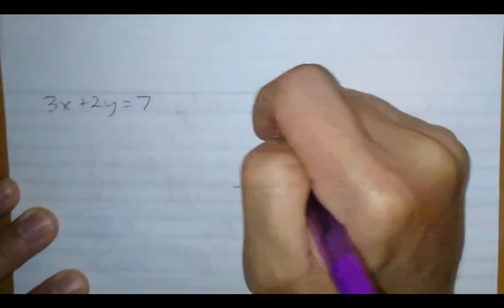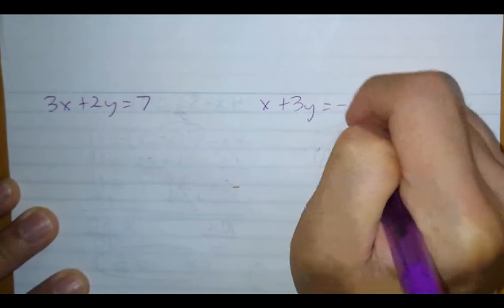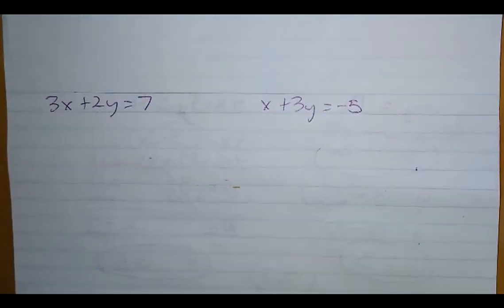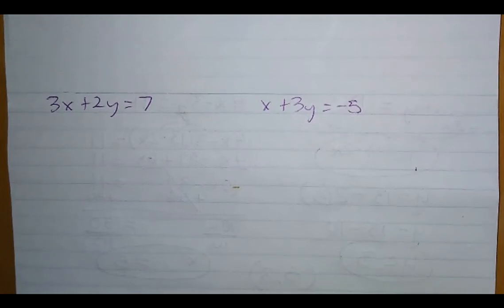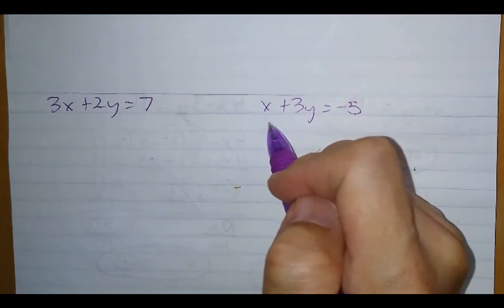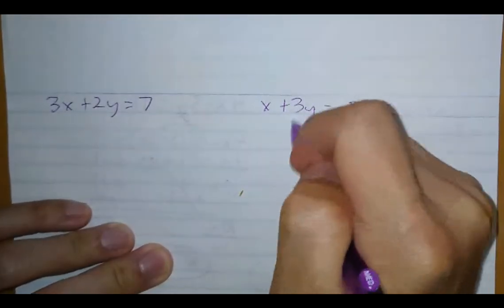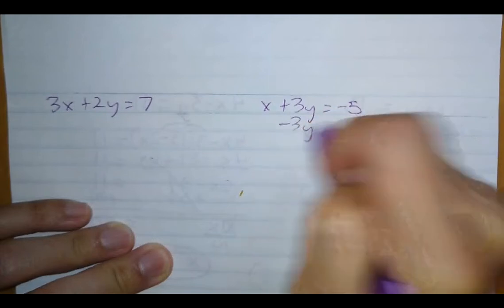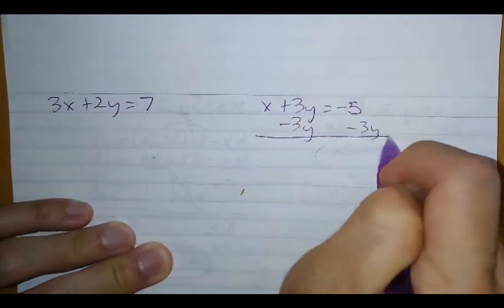Three x plus 2y equals 7. X plus 3y equals negative 5. Okay, we need to get one variable by itself. There are 4 possible to choose from. If you look, one of them is better than the other 3, in my opinion. We should get x by itself. Okay, I'm going to get rid of the plus 3y. Subtract 3y on both sides. So that's good.